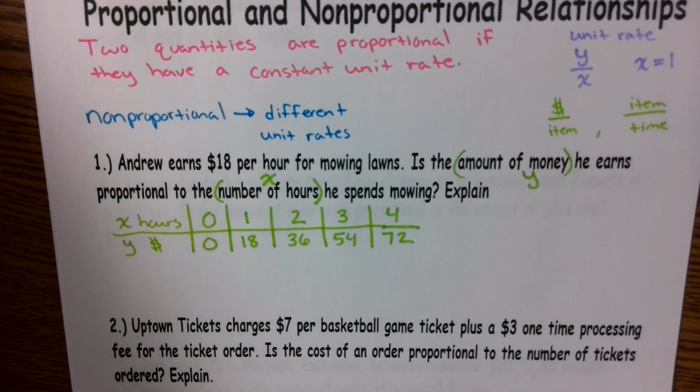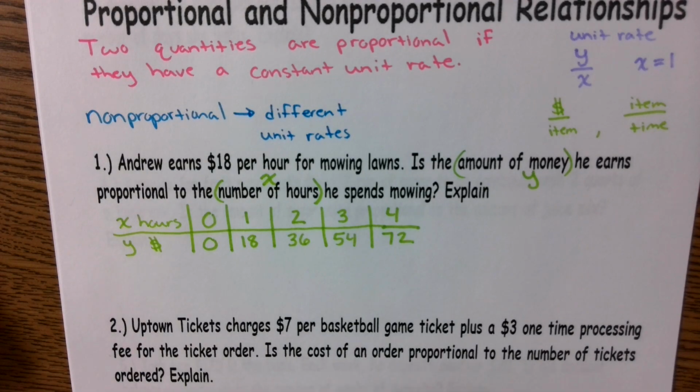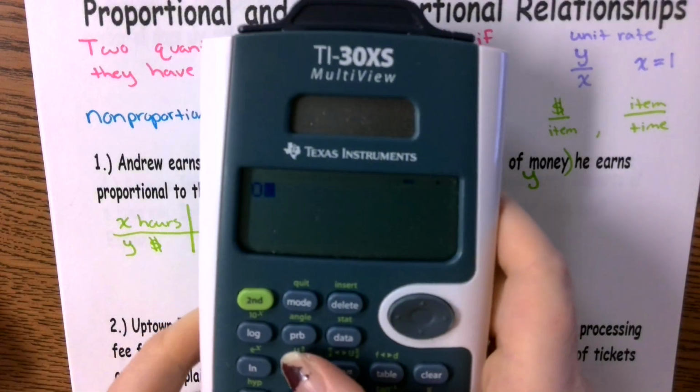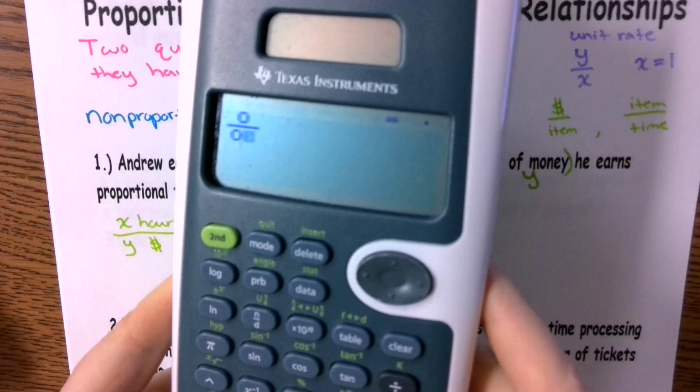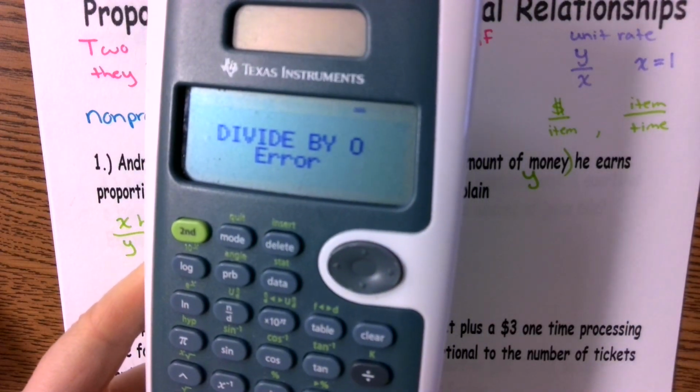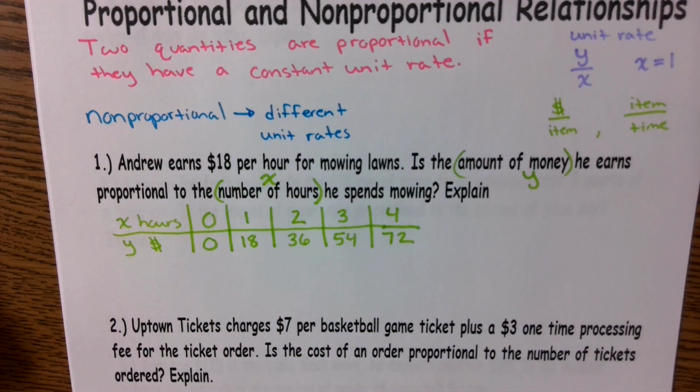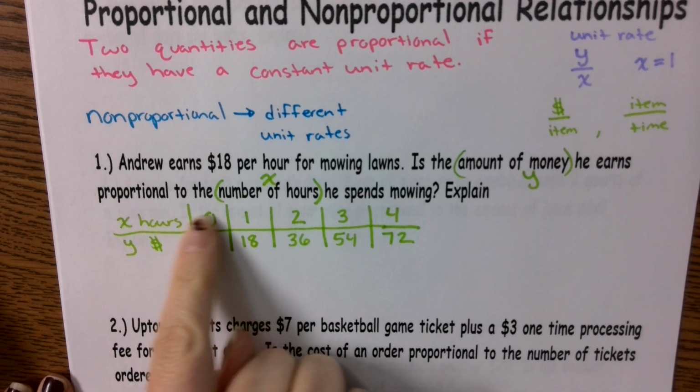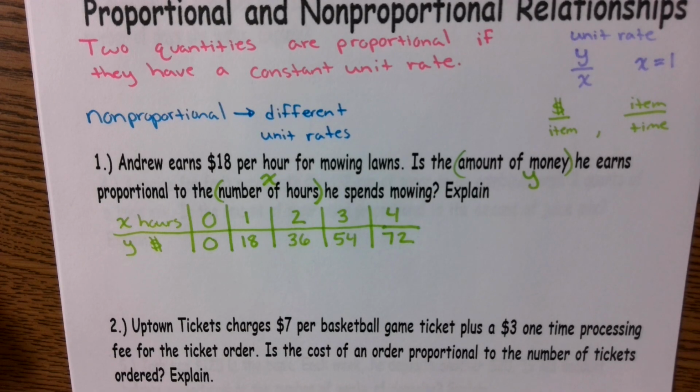Now, here's why we're going to ignore 0. I want you guys to take a moment right now. In your calculators, I want you to do 0 over 0. Everybody do that. We're going to put 0 over 0 and hit enter. What do we get? Divide by 0 error, right? You're going to get an error because you're not allowed to have 0 as a denominator, as a bottom number. So if x is ever a 0, it's not going to work for you. So we don't bother checking that one, but we're going to check the rest of them.